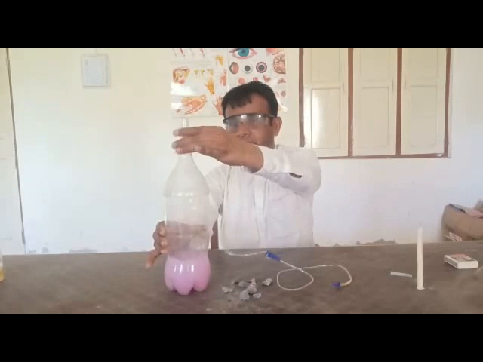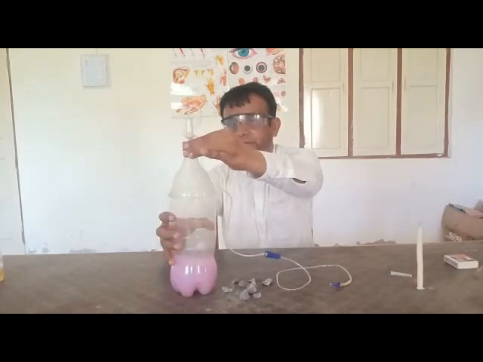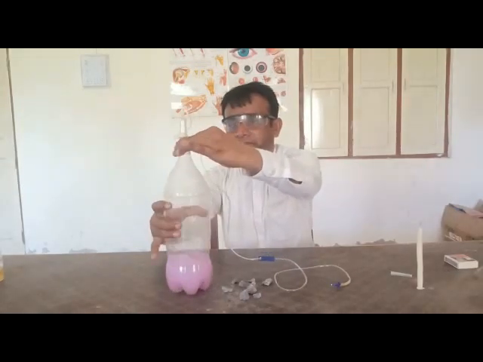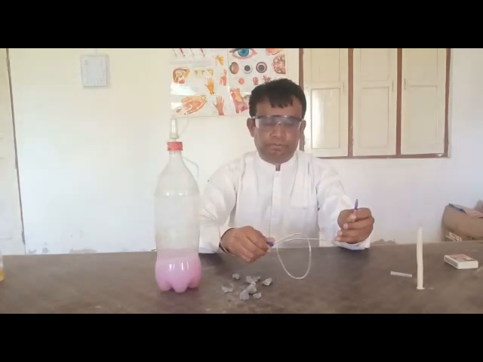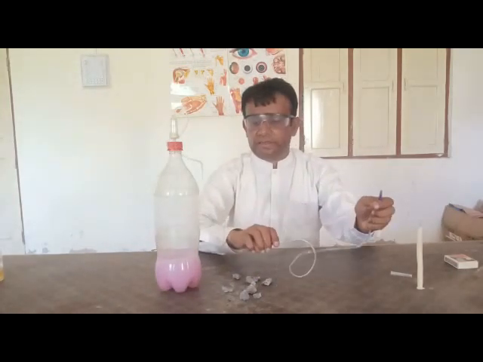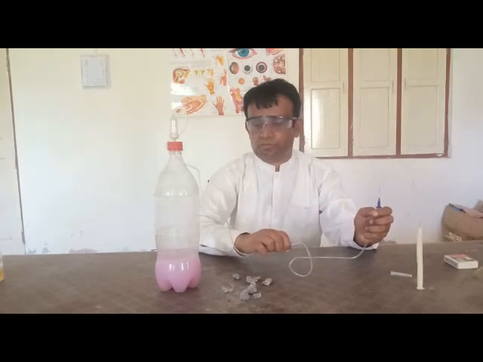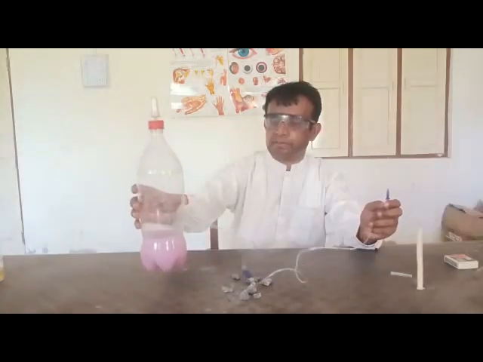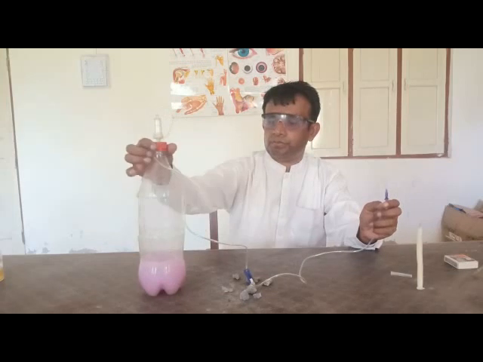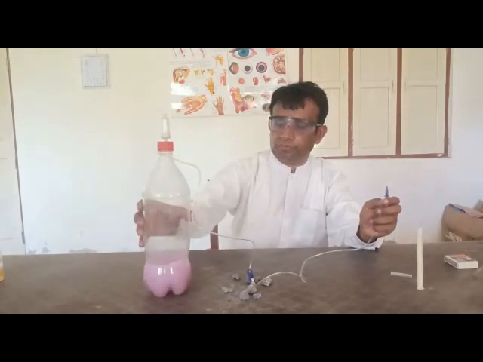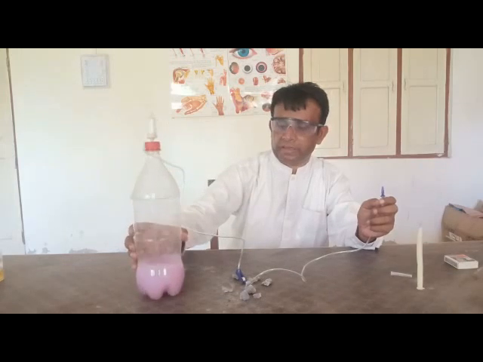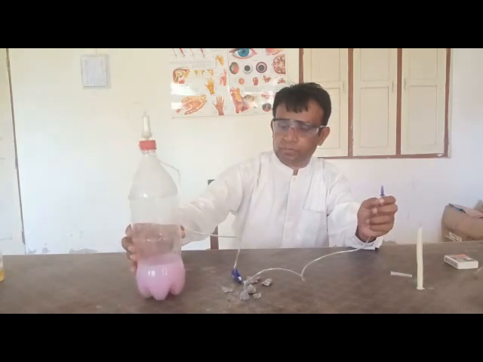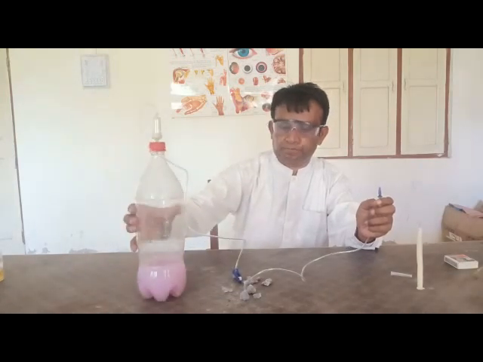Now look at this, the color changes. The color has changed. The chemical reaction is happening, and the color is changed. Ink color. And gas is going to be there.